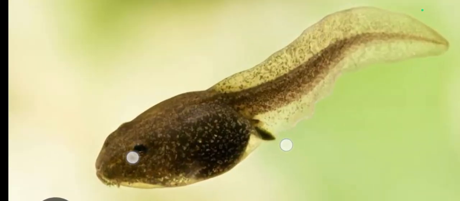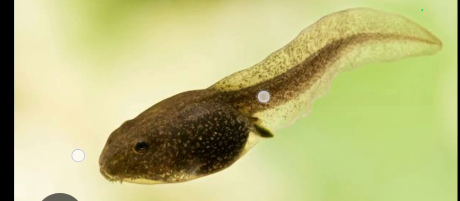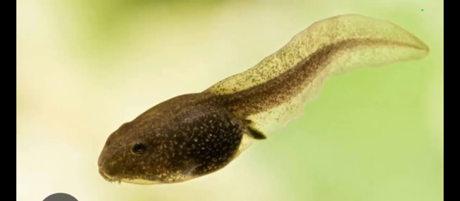So this is the diagram of a tadpole. As you can see here, this is the tail of the tadpole, and gills are present in it. When it goes through metamorphosis and converts into an adult frog, it has to remove the tail and gills so that it can survive on terrestrial land.